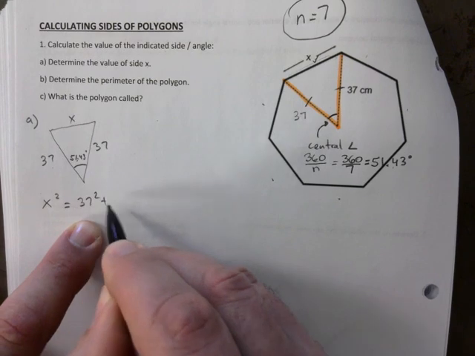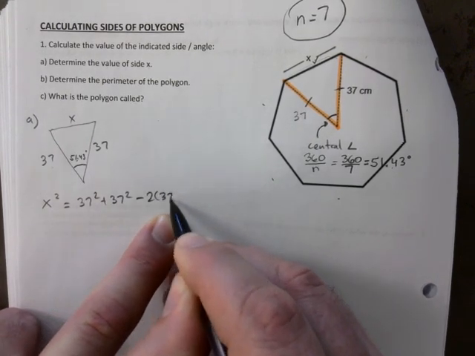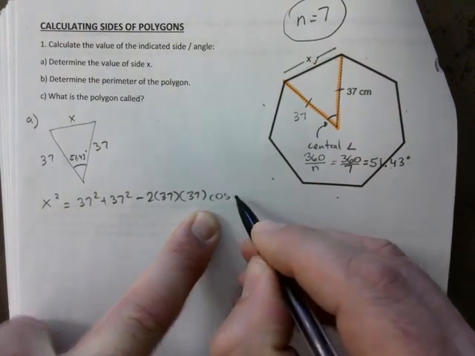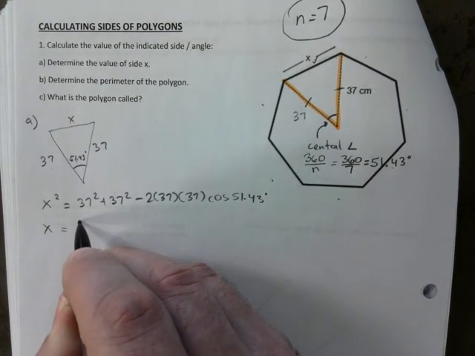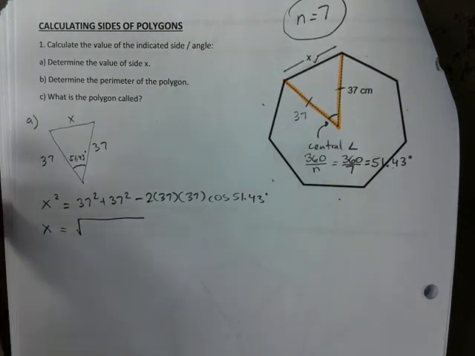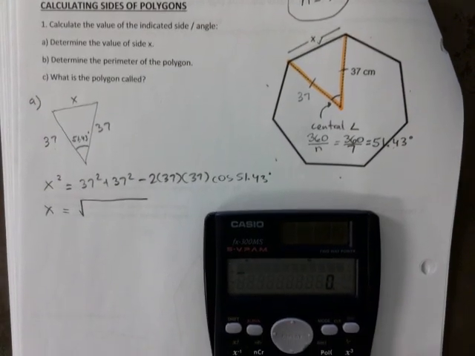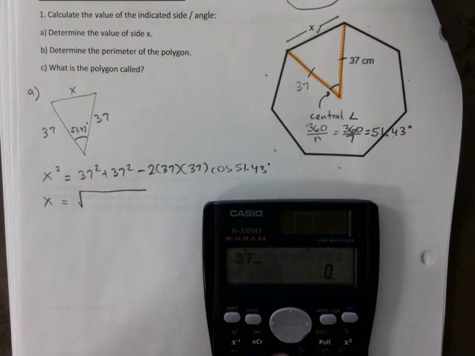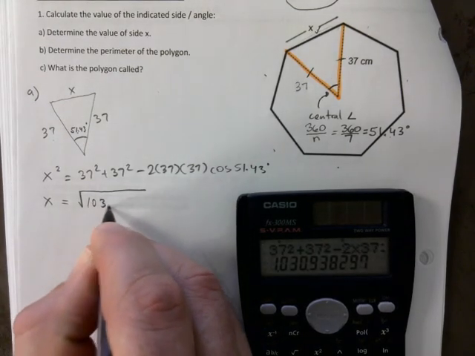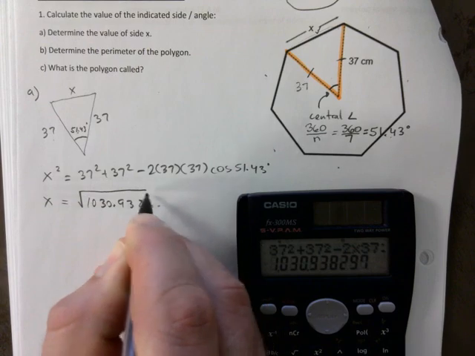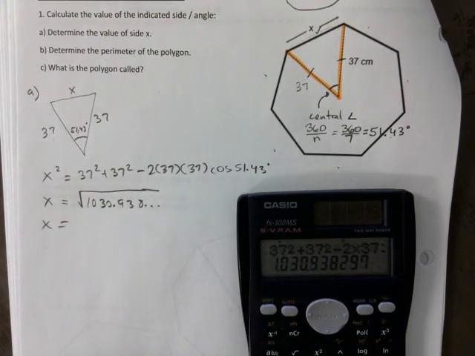So 37 squared plus 37 squared minus 2 times 37, lots of 37s, eh? Cosine of 51.43. I could give you a 99-sided polygon, and you should be able to do the same thing. That'd be pretty brutal to count the sides, it would almost look like a circle. I won't do that, but I'm just saying. So you do that. If you have a good calculator, you just type the whole thing in, and you got 1030.938, and that keeps going. So cosine law is always our friend.